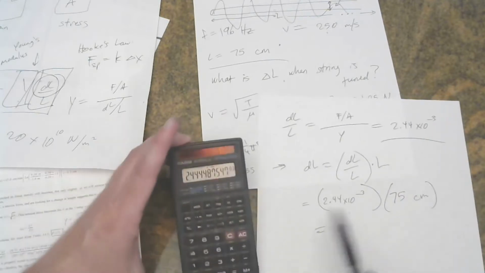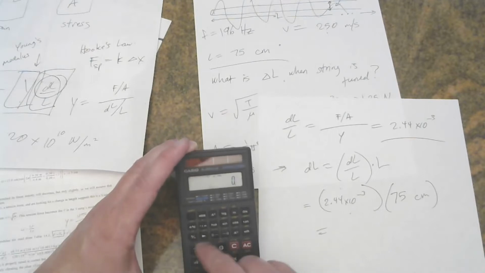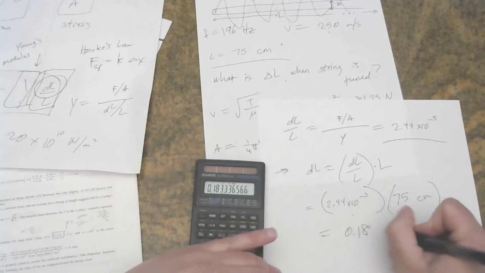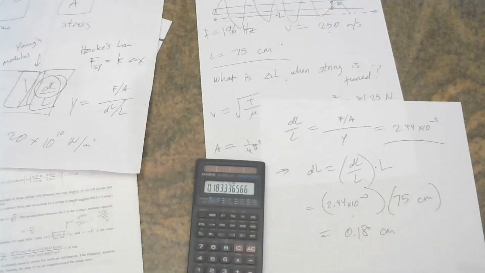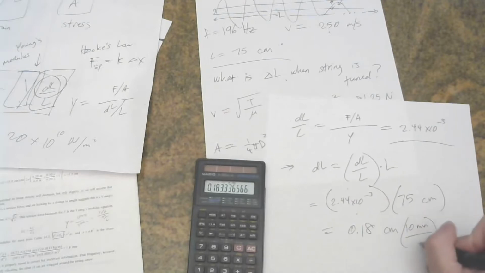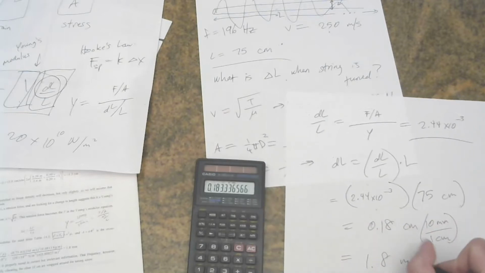I've still got this number in the calculator, so I'll multiply by 75 centimeters, and I get 0.18 centimeters. But there are 10 millimeters in every centimeter. So we can write that as 1.8 millimeters.